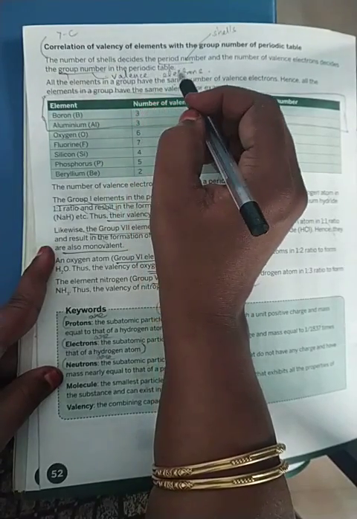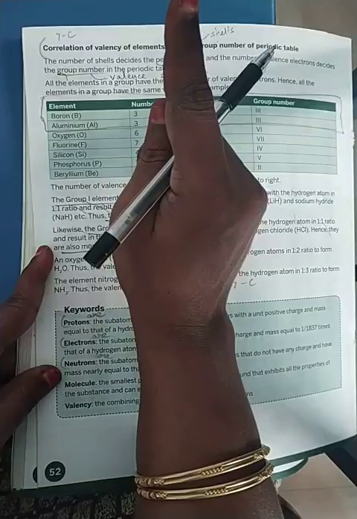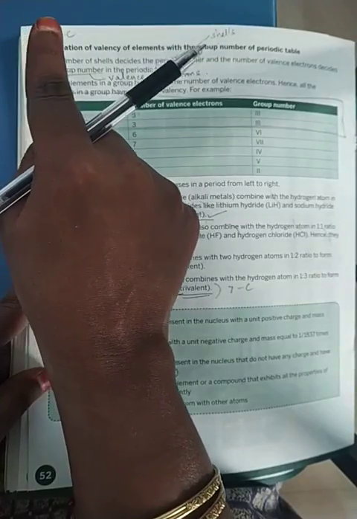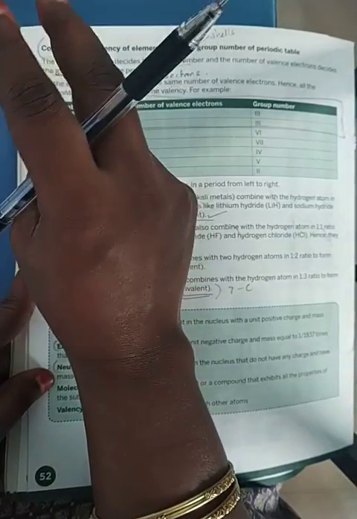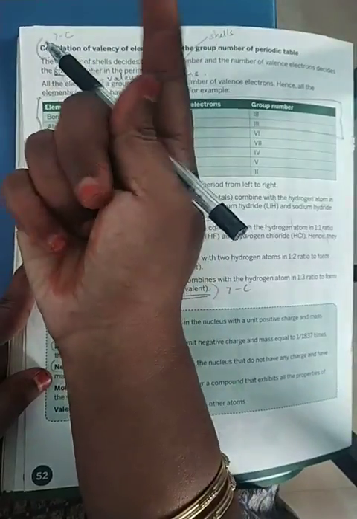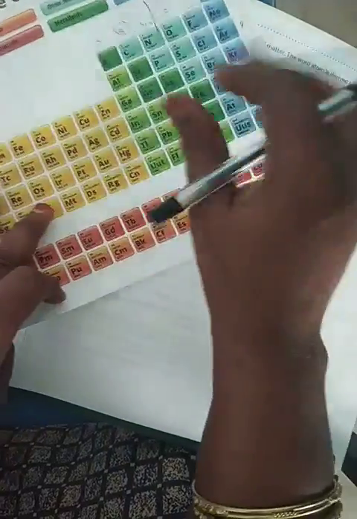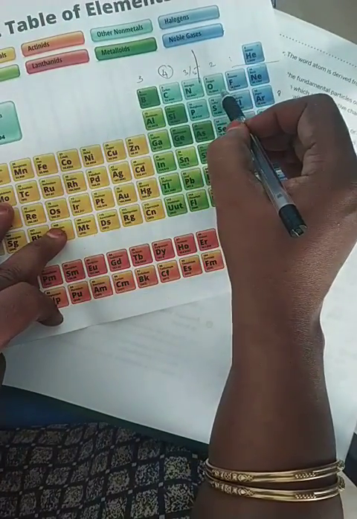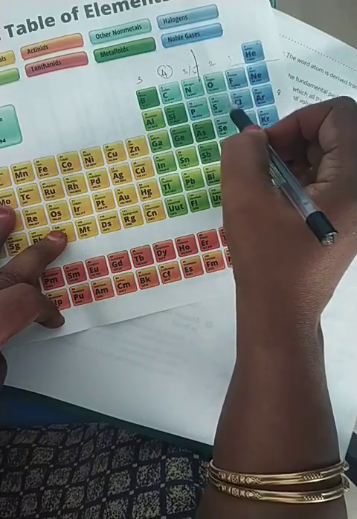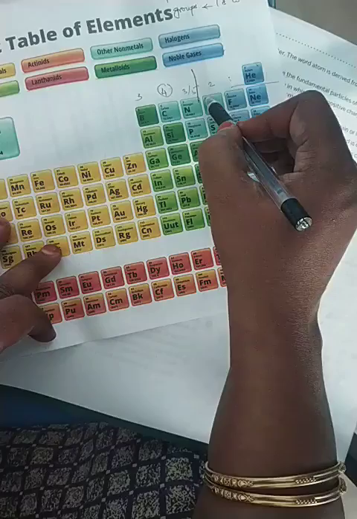Okay. If the number of electrons is 1, that means the valency is 1. Okay. That means it will be placed in the first group. So lithium and all these are placed in the first group. And if there are 2 electrons in the outermost shell, say in the case of calcium, okay, then they are placed in the second group. Similarly, you will be having boron, carbon, nitrogen, oxygen. So in oxygen, there are 6 electrons in the outermost shell. So they are placed in the 6th group, but the valency is 2.